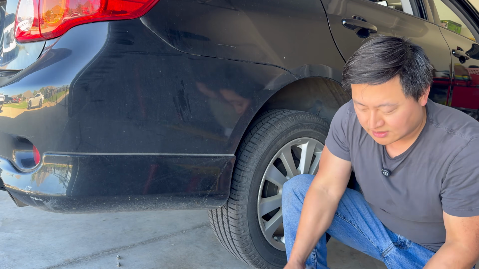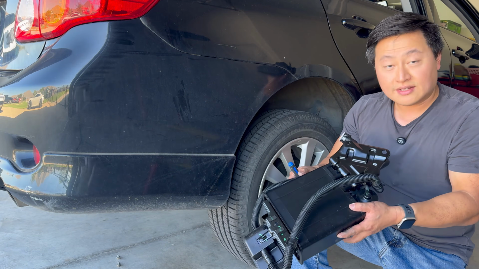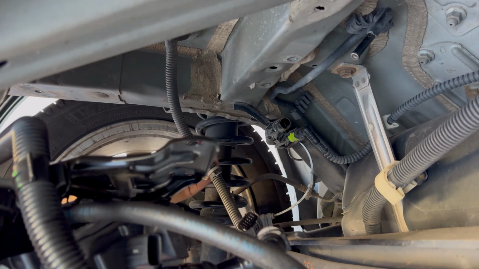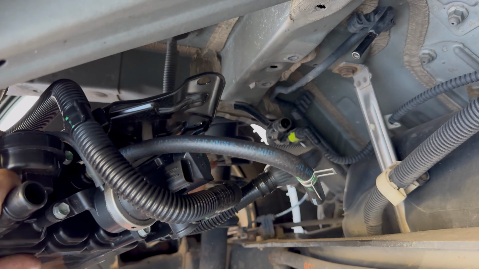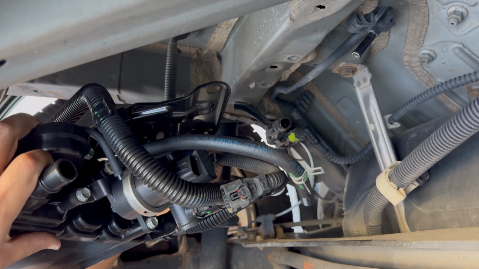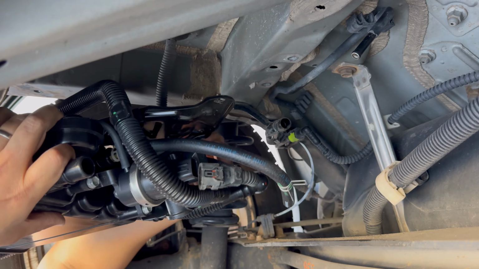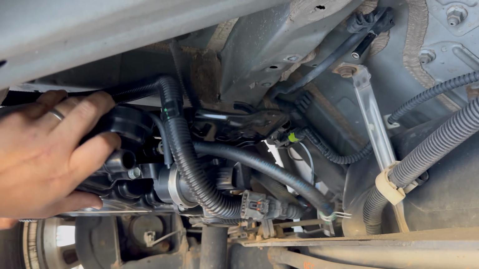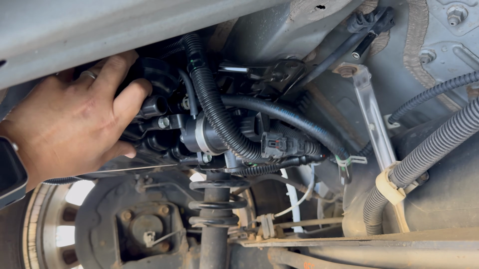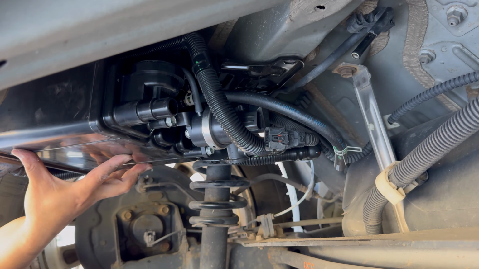Here is the new canister here. So we're gonna install that and we should be finished. I am going to connect the connector onto, there's a little tab here that it kind of pushes into. I'm gonna push that into it so it holds that connector there. And then I am going to put the bolts back into the canister so I don't have to hold it very much.